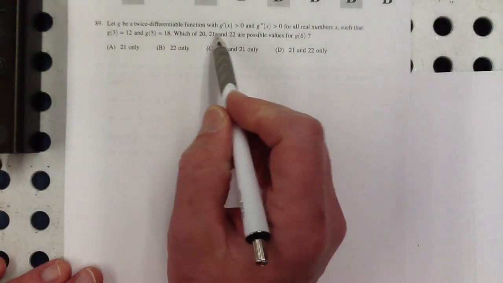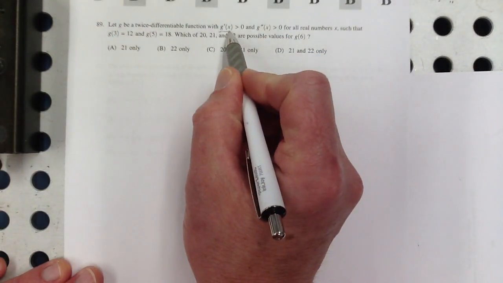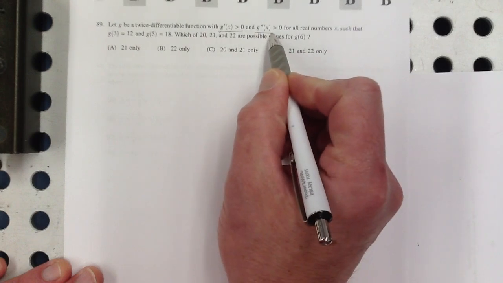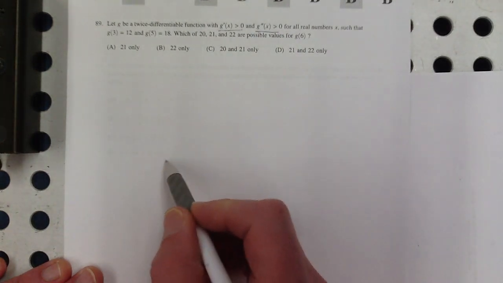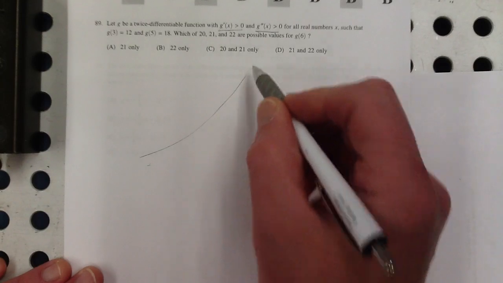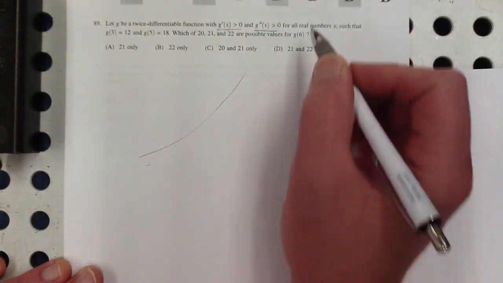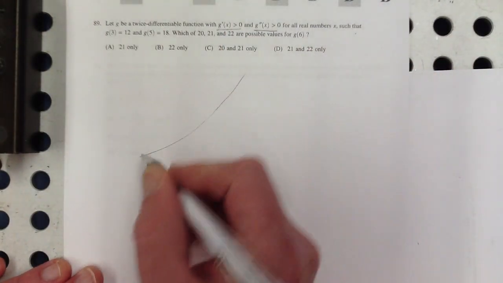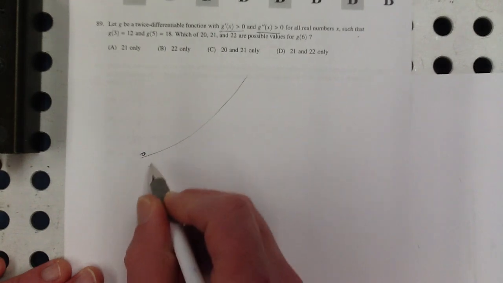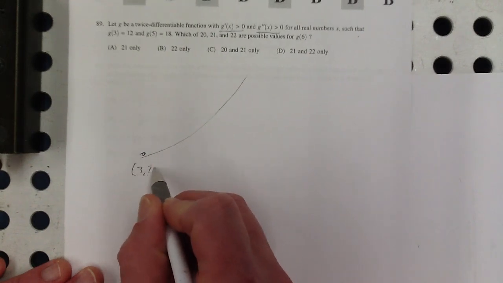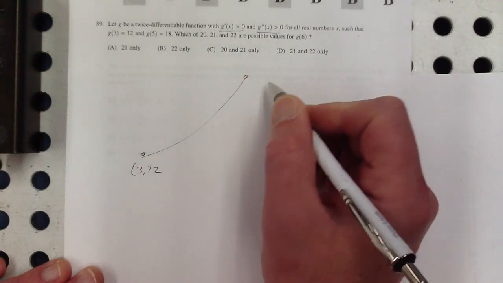Let g be a twice differentiable function whose first derivative is positive and whose second derivative is positive, so that means it's increasing and concave up. So it looks something like this. It's going up and bending up, such that g of 3 is 12. That'd be like the point (3, 12), and then g of 5.